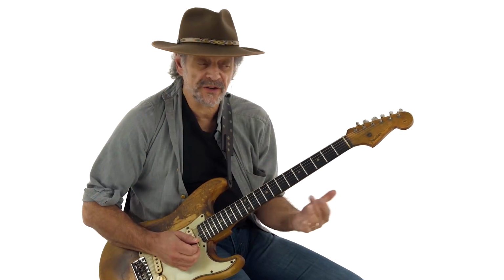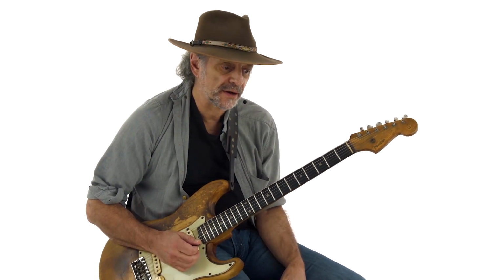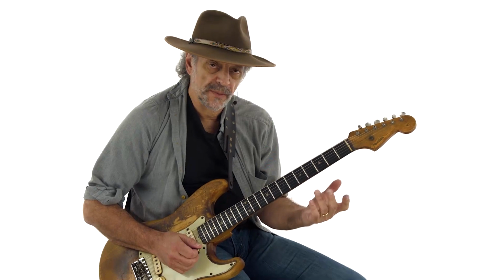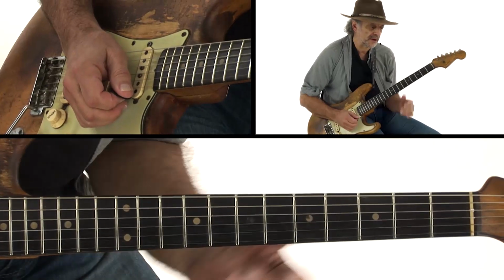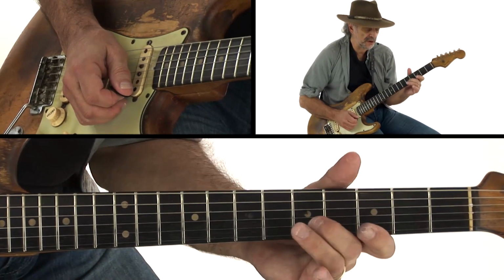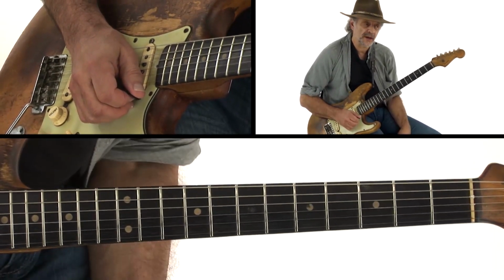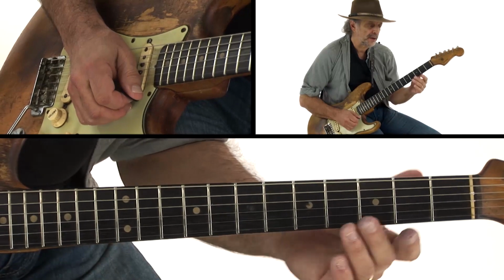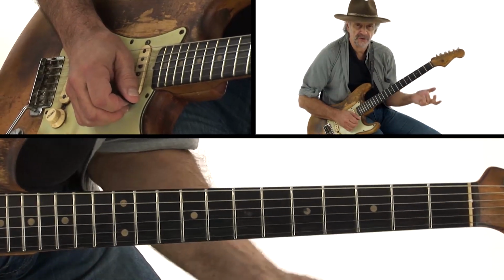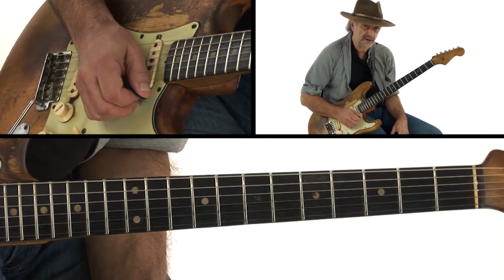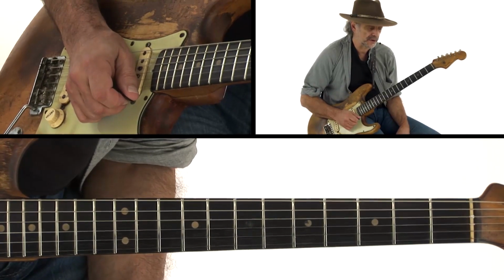All right, so now we have a new scale. We have A dominant pentatonic. So you're going to want to memorize the notes of A dominant pentatonic: A, C sharp, D, E, G. It's pentatonic, so it's 5-tone, like minor pentatonic. But we've substituted a major third, so that's the difference between minor pentatonic and dominant pentatonic.